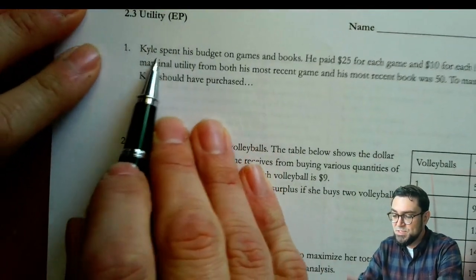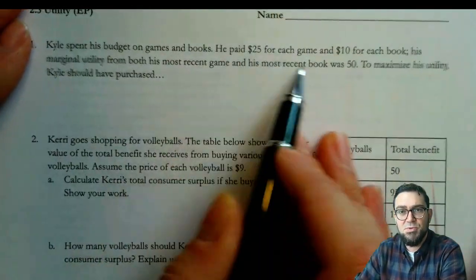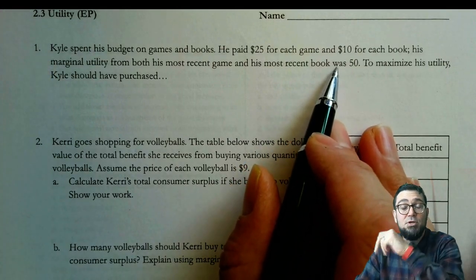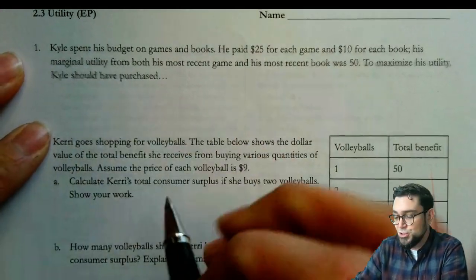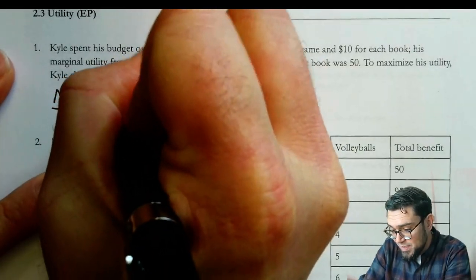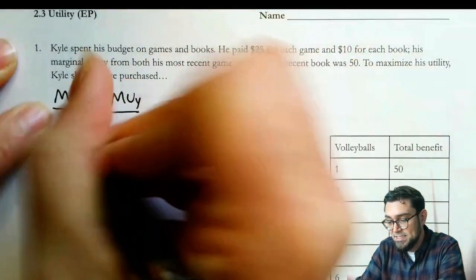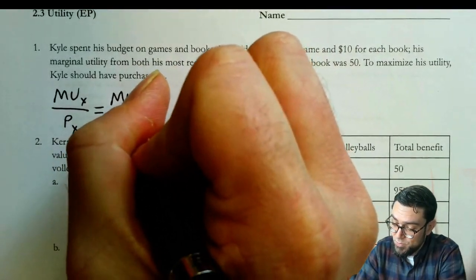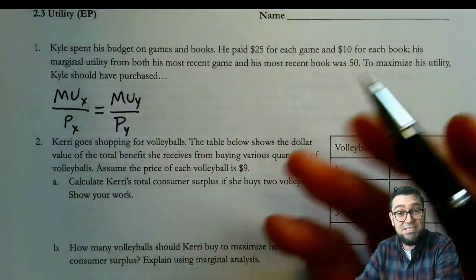Okay, so this first one says Kyle spends his budget on games and books. He spent 25 on each game, 10 for each book, and then they give us the marginal utils of the last book and last game are both 50. So what should he do? He should follow the rule of MU of x divided by the price of x should equal the MU of y divided by the price of y. And let's see if he's actually doing that.